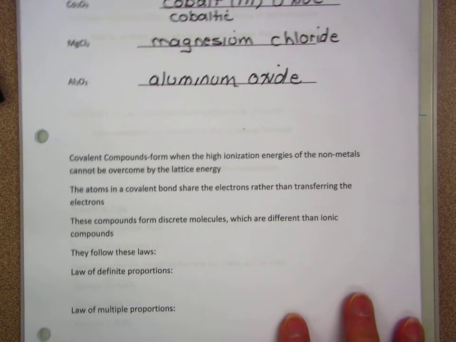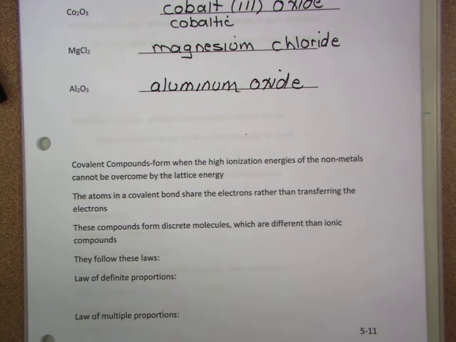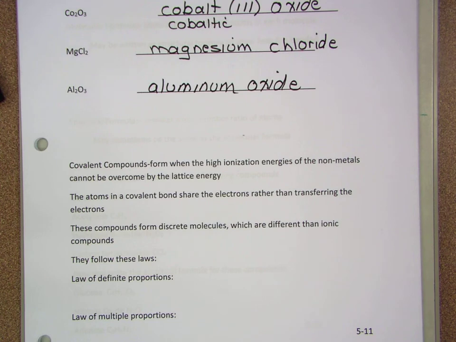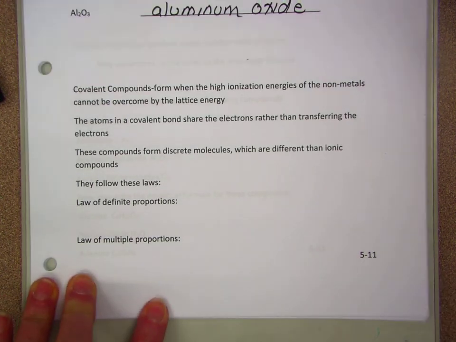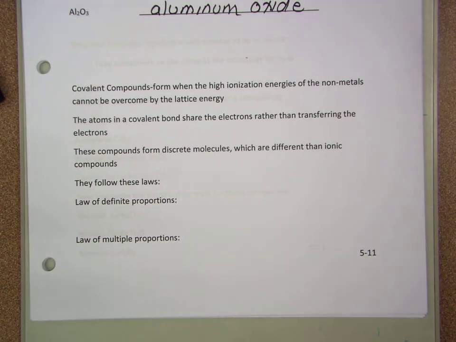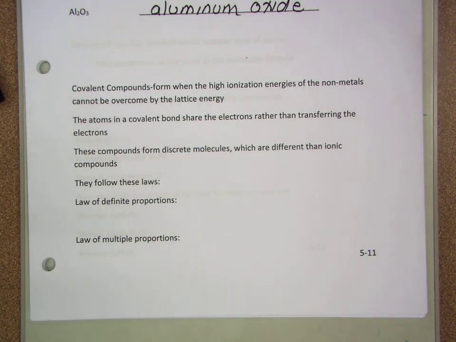Okay, last time we had finished up with naming of ionic compounds made of monoatomic ions. Now today we're going to talk about a different kind of compound, covalent compounds, and because they are put together differently, we have a different set of rules for naming them. So covalent compounds form when the high ionization energies of the molecules can't be overcome by the lattice energy.